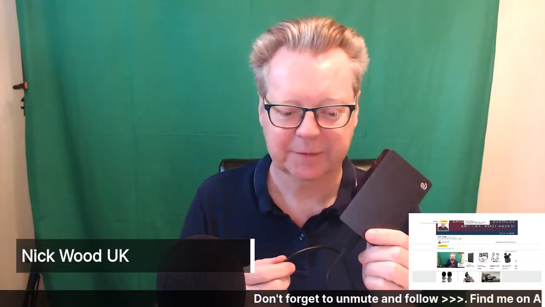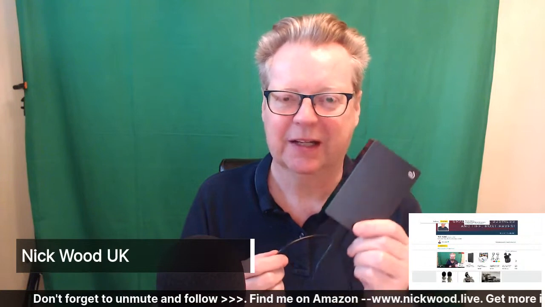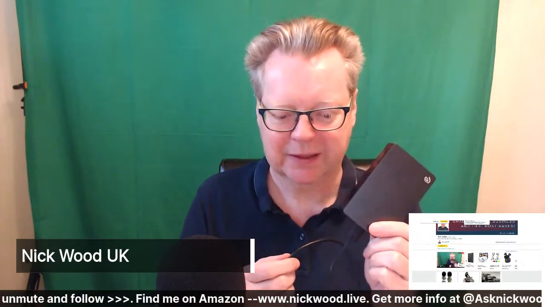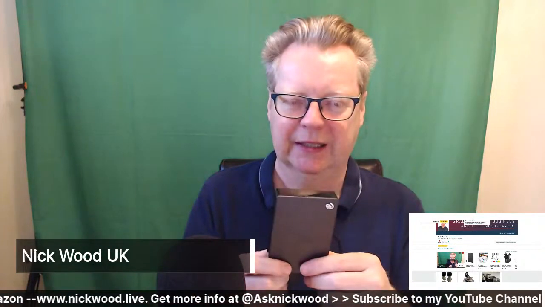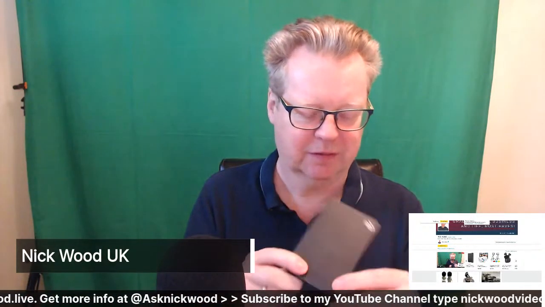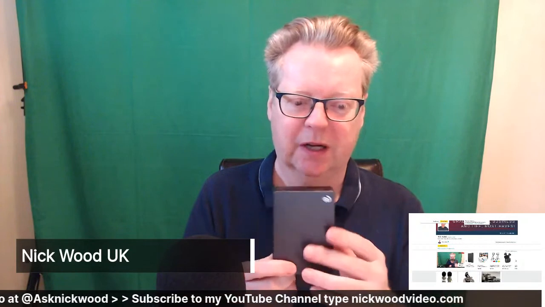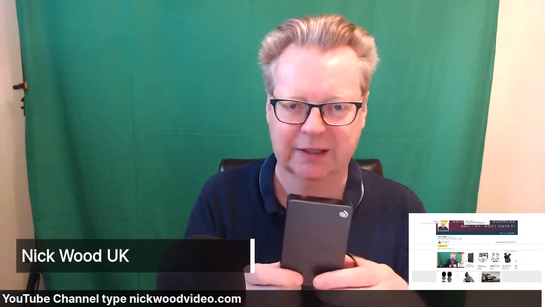These are Seagate mobile backup hard drives. This one is a 4 terabyte. You can get them in lots of different sizes that work fantastically. You can also get a hard carry case with them. I haven't got mine because we moved recently and I can't find it. That just keeps it a bit more protected.